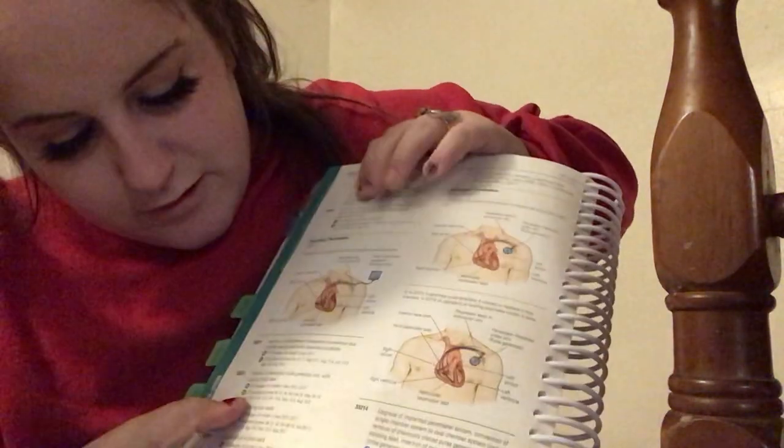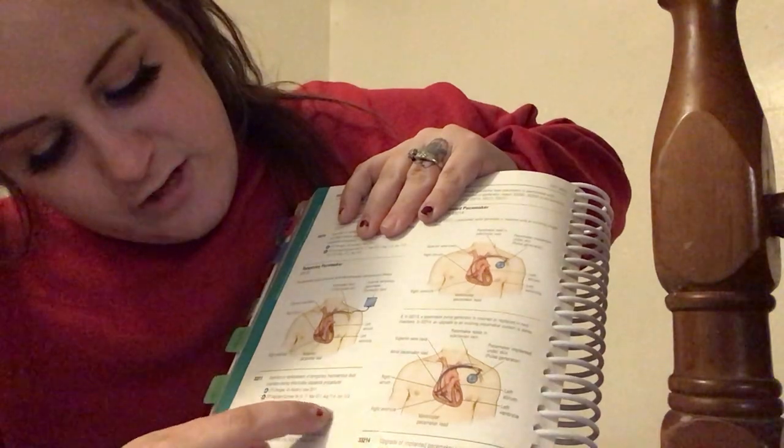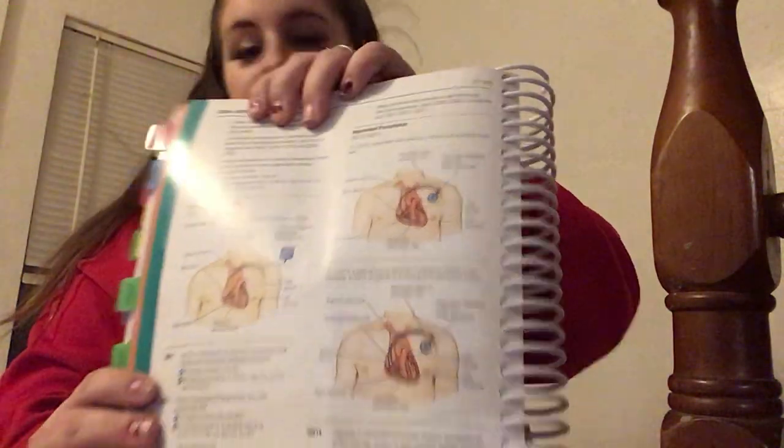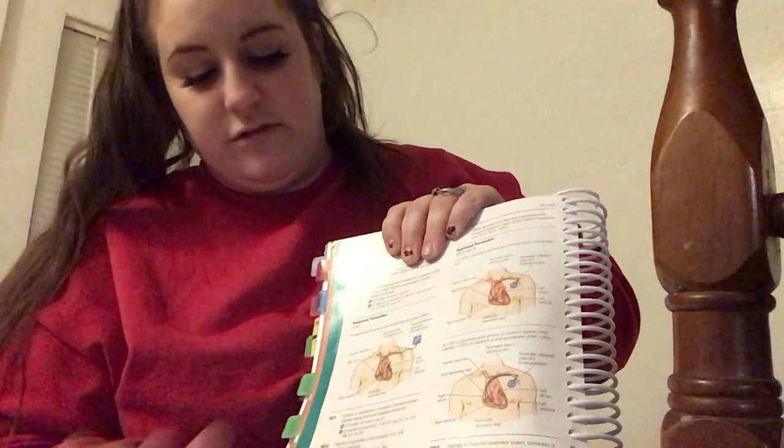So we're going to go to the first one, which was 33212. And it says insertion of pacemaker pulse generator only with existing single lead. That's exactly what we're looking for, so I don't have to go and look at the other codes to figure out that they're wrong and this one's the one that I need.